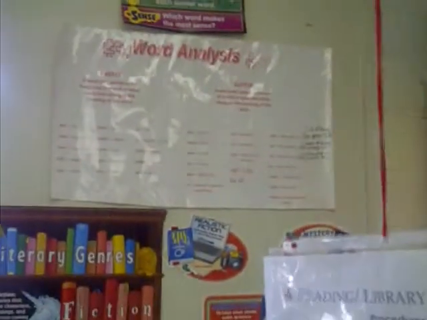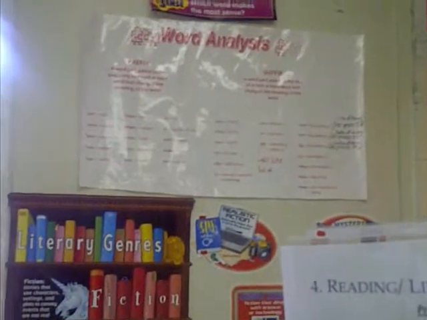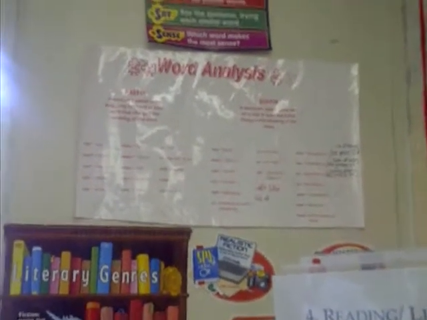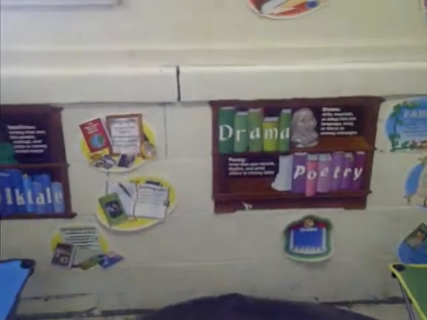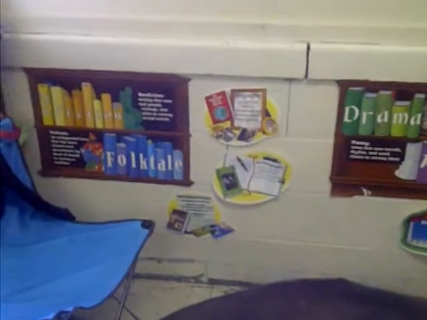On the wall here, we have our word analysis chart with breaking down and unlocking words. We do this over here in this area. We also have the different types of genres on the wall here to remind students what type of literature we're actually reading.